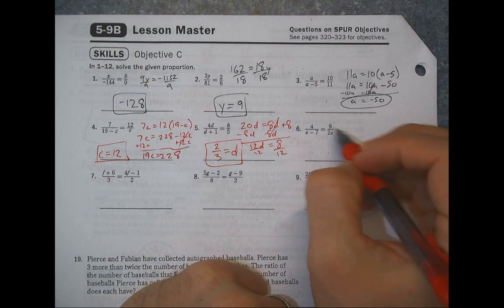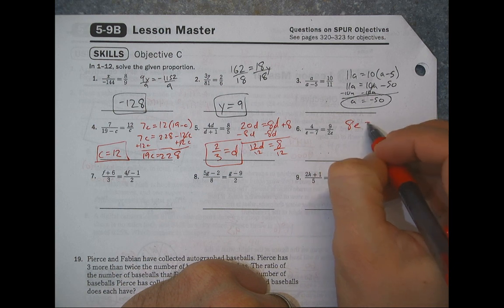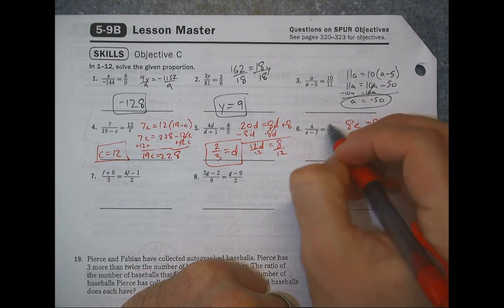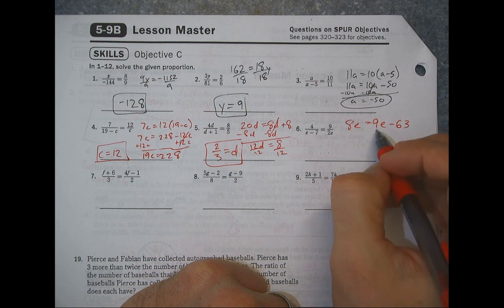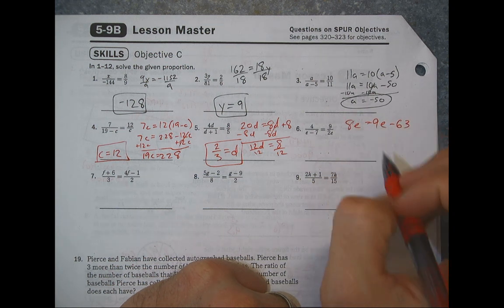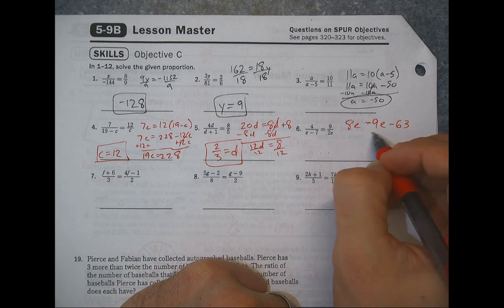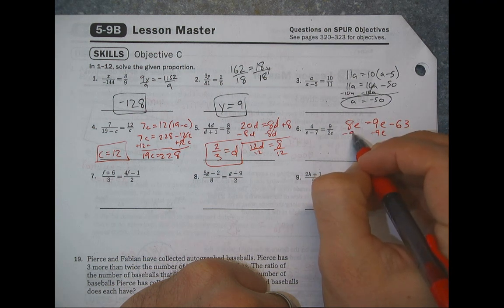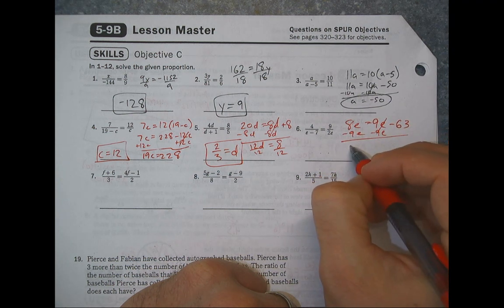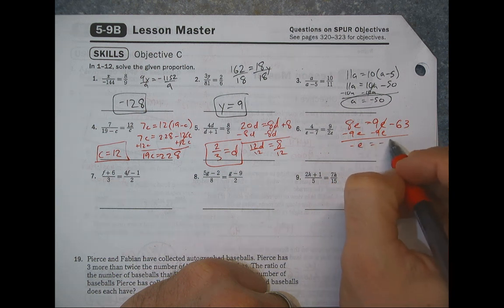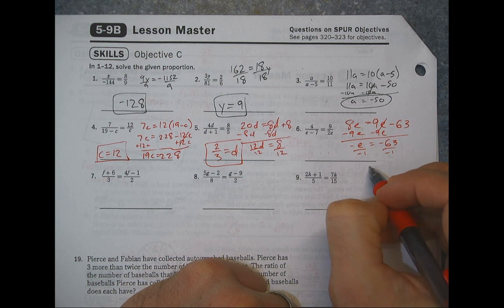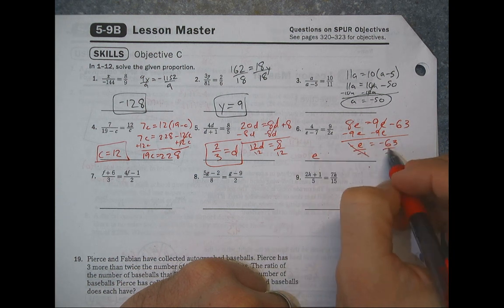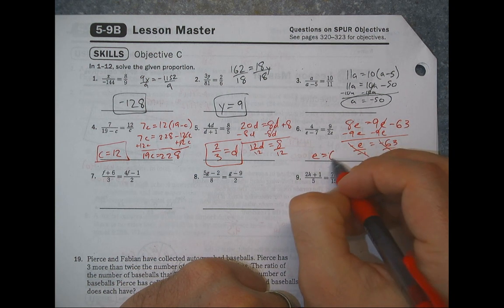Right here, 4 times 2, that's 8e. 9 times e is 9e. 9 times negative 7 is negative 63. Now the smaller of the two e's here is the 8, but I don't want to clear out that side, so I'm going to go ahead and minus 9e. Because I've done that, now I have a negative e equals negative 63. I do need to divide by negative 1 to get rid of it. So that clears out the negatives on both sides, so e equals positive 63.